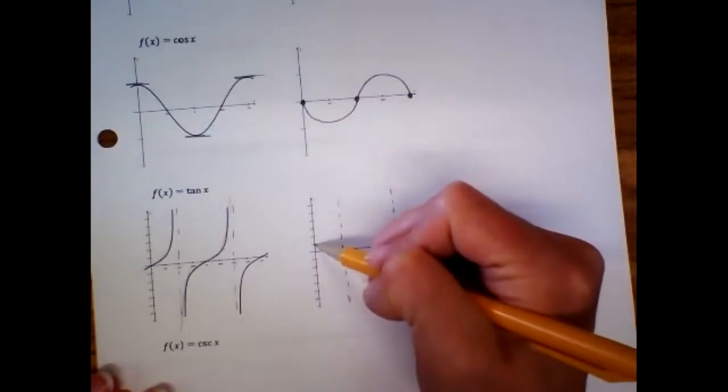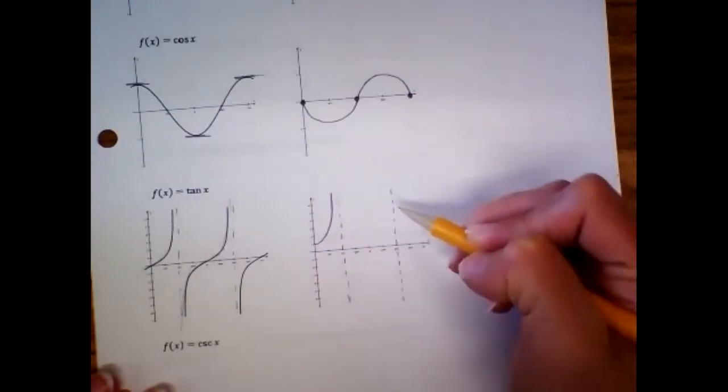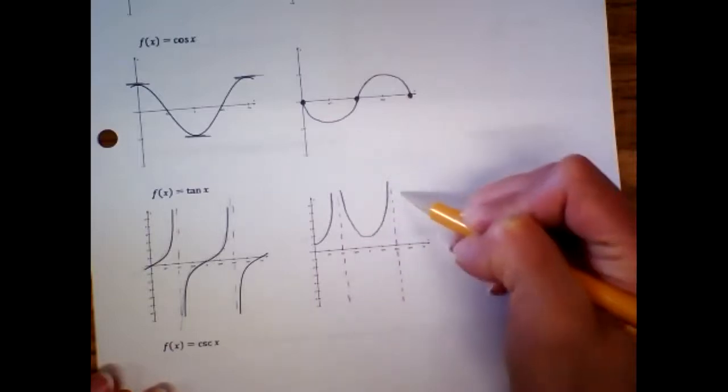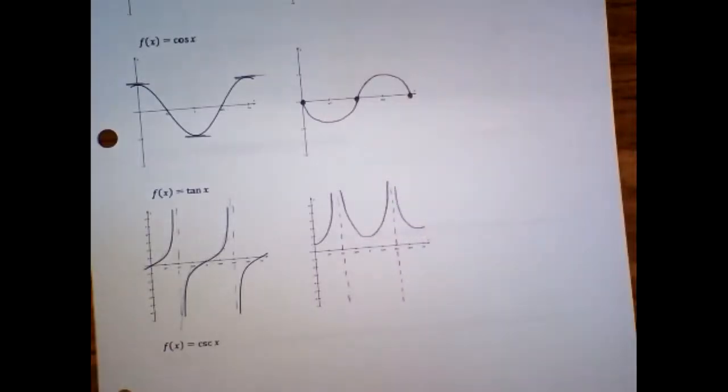So you're going to be almost to 0 and then go up here. And it's going to be really high up and go almost down to 0, but not quite. It's going to be like that. And you're going to get all of those U shapes forever and ever. So what graph is that? It's twisted a little bit, but what graph are we looking at there?